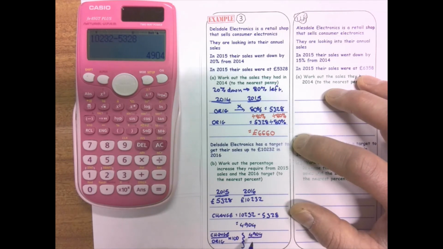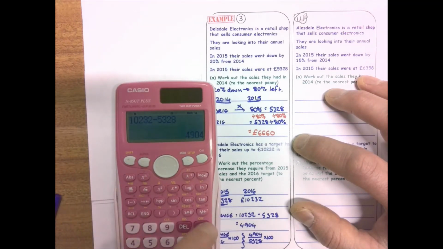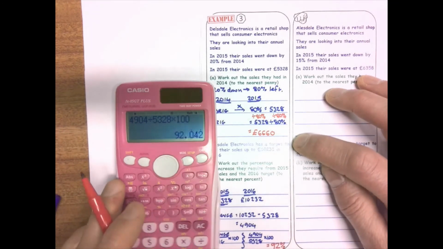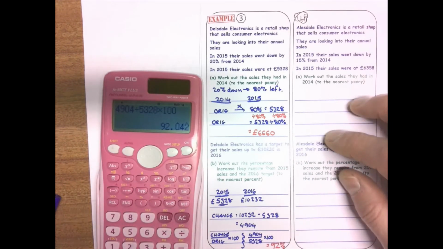So that's going to be 4904 divided by the original, and the original in this case is where we're at the start, so 5328. Times that by 100, so 4904 divided by 5328 times 100 gives us 92. So what do we want this to the nearest whole percent? So that's going to be 92%, isn't it? Okay, so I've done one, you can have a go.